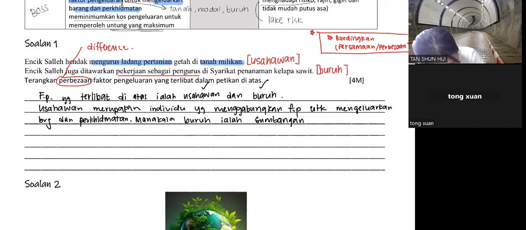Contribute manpower. Okay, tenaga manusia yang produktif dari segi fizikal, tenaga fizikal, dan tenaga mental.